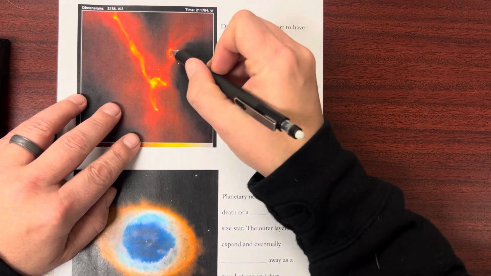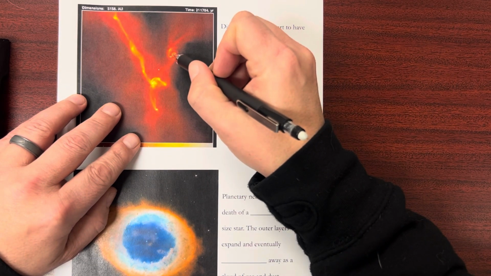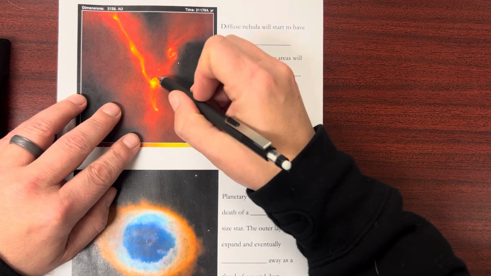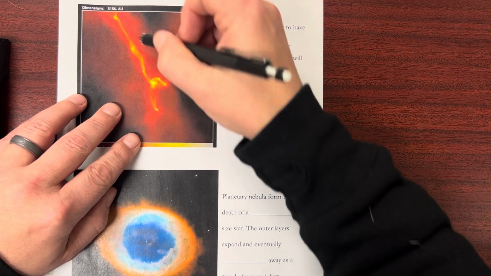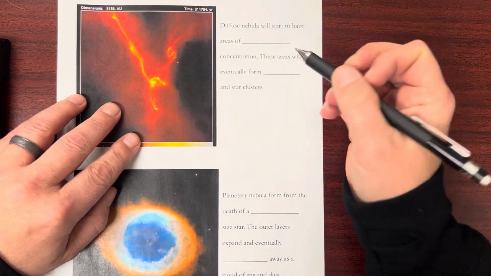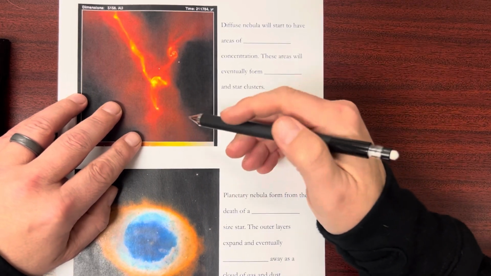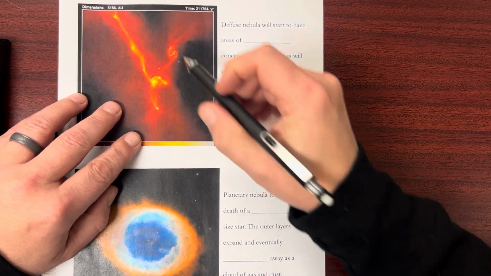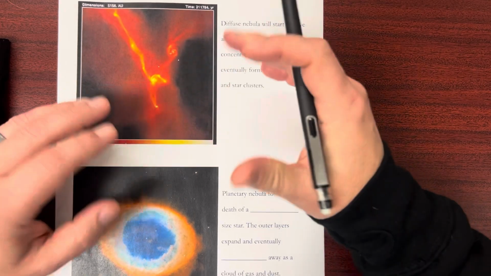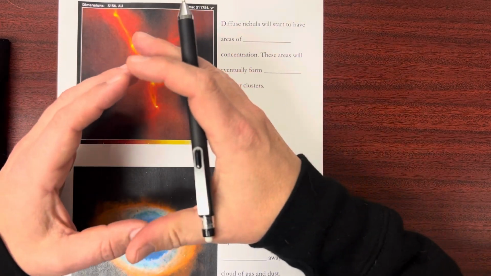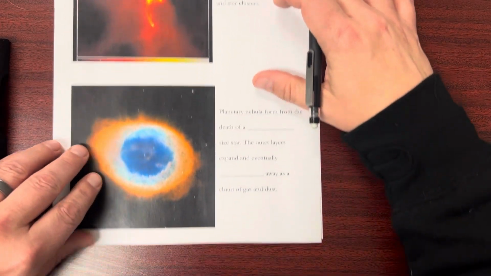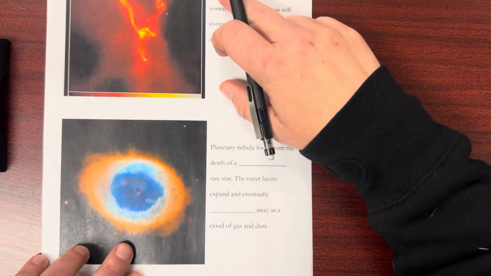And we can see like this swirl right here, there's a star being formed right there. Right here, this swirl, stars, star, star. So this is how solar systems start to form, is this gas swirls and gravity starts to pull it together. Okay, those are the diffuse nebula.